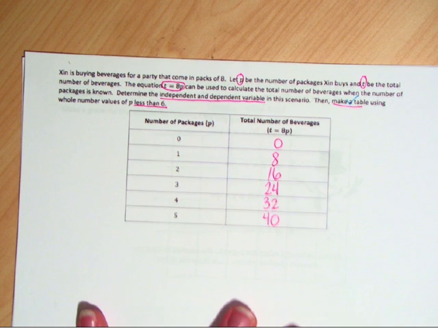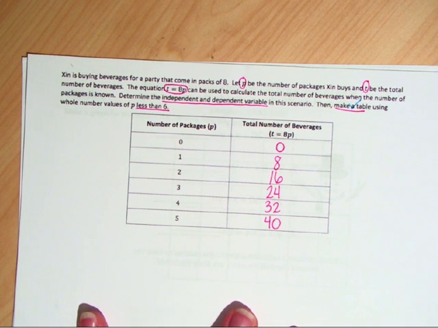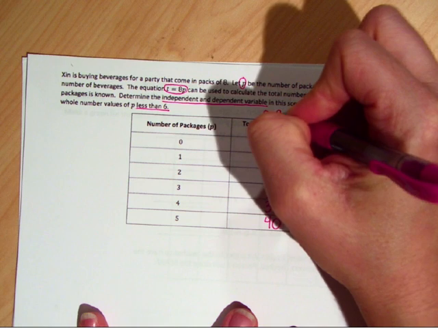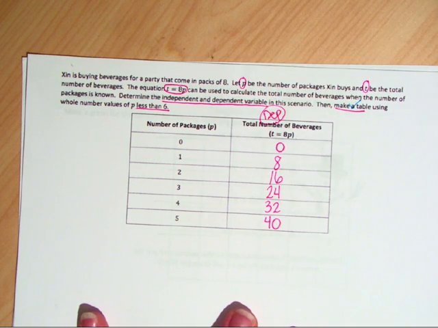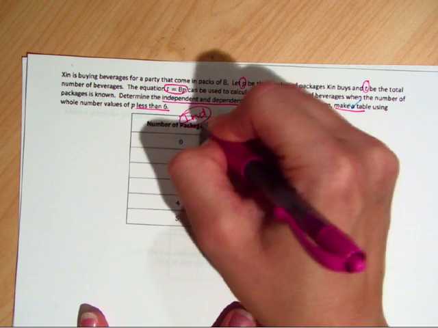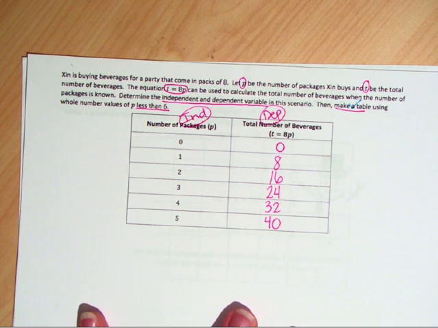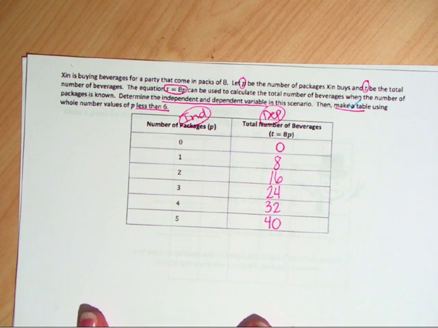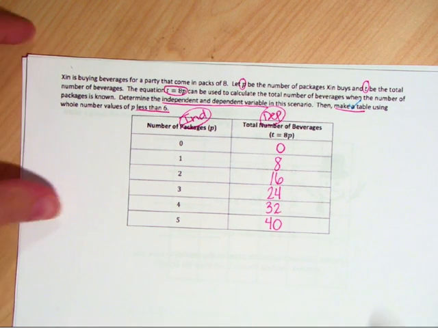If I say how many beverages do you have? Well, I don't know. Depends on how many packages you bought. Oh, so this depends on this. So this one is dependent, and on your classwork, in your homework, if you want to write dependent above it and independent above this one, you can do that. You just abbreviate like so. If you want to write down here independent, dependent, and write them out, you can do that too, like you did on your last homework.